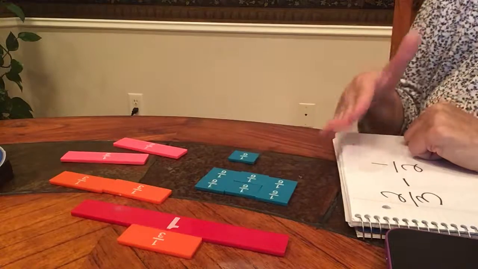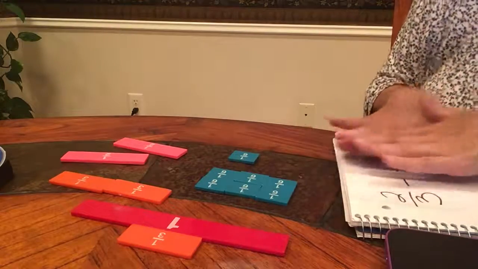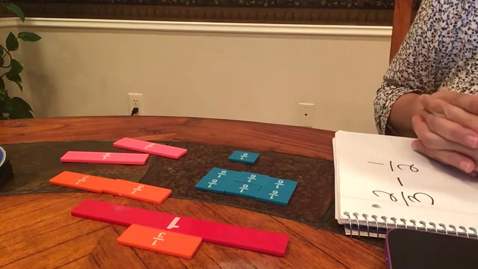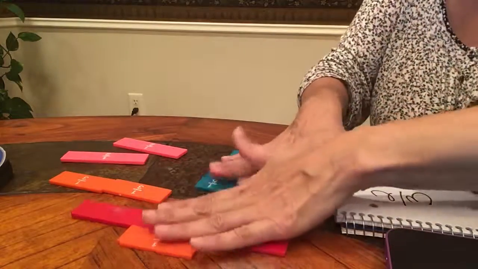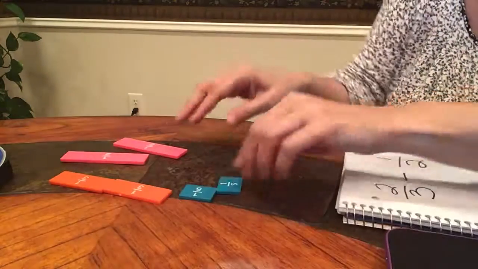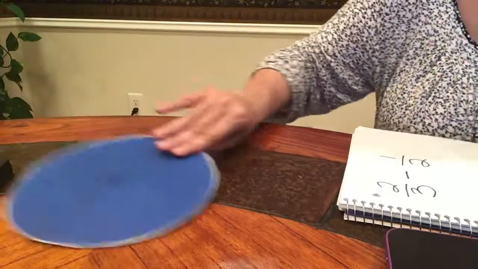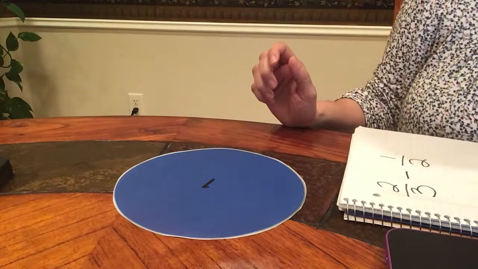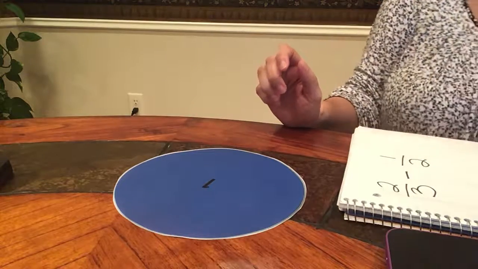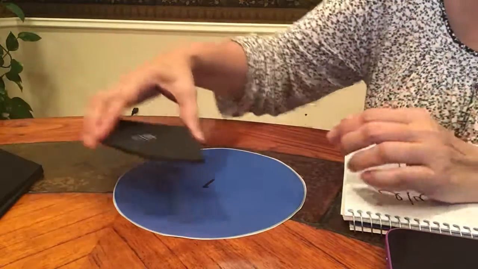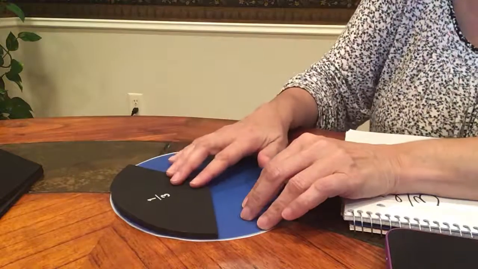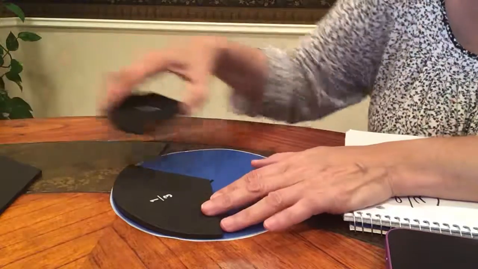This is one way to represent this problem. Another way that we can do it is using an area model, and I can do an area model using a fraction circle. So we're going to show first here my 2/3.